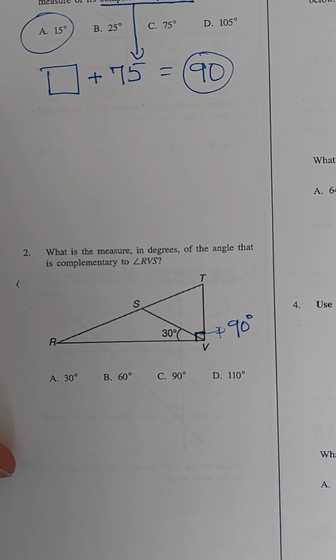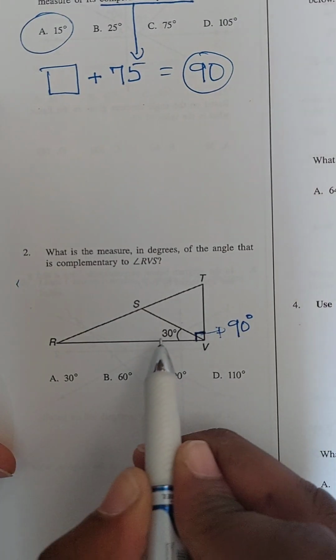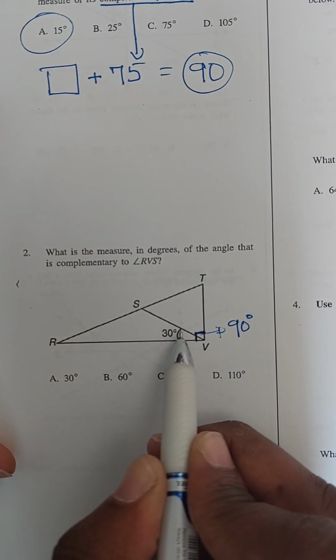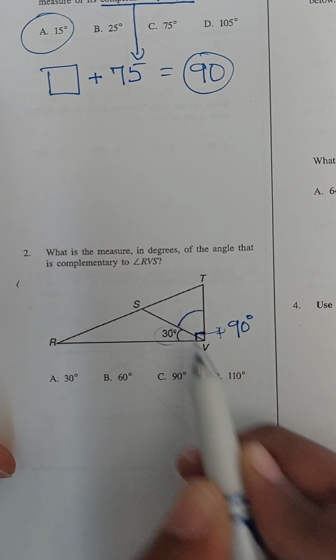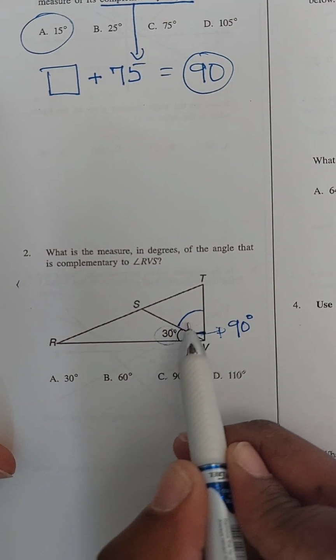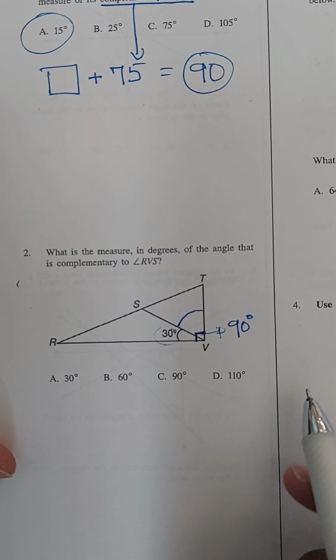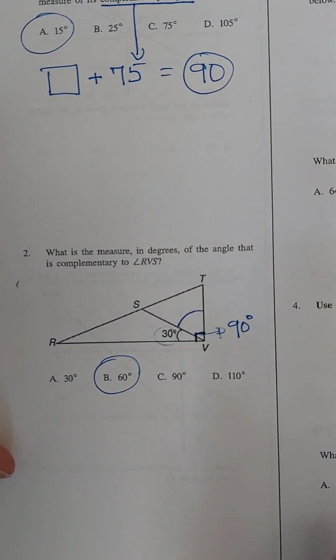Now that said, if this square angle here, all of this square angle is 90 degrees, and we know this part of the square angle is 30 degrees, what will be this complement right here? So we are looking for that number that will add to 30 degrees to give the full angle, which is 90 degrees, and that is 60 degrees in this case. Okay.